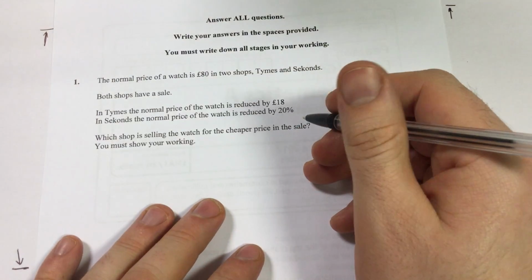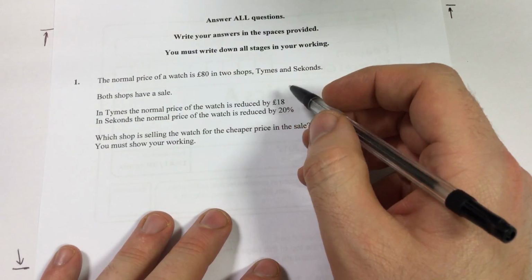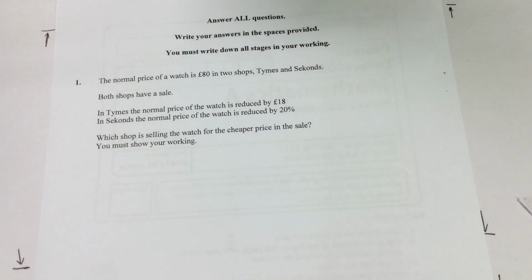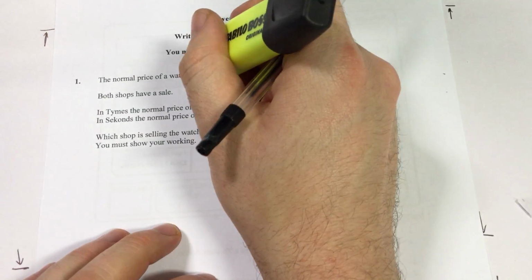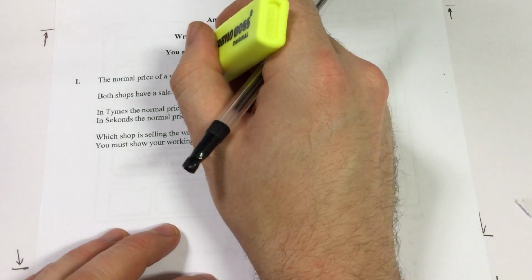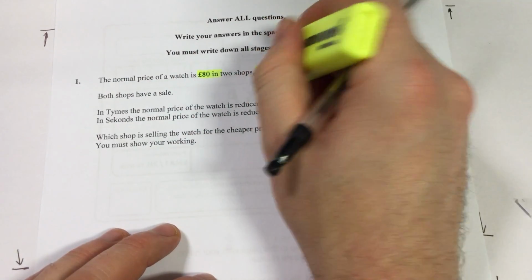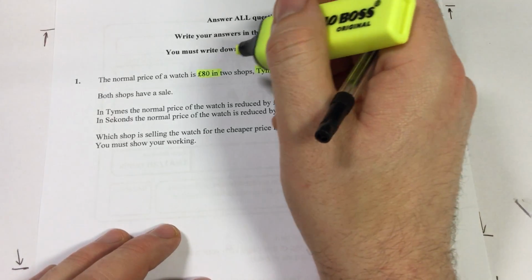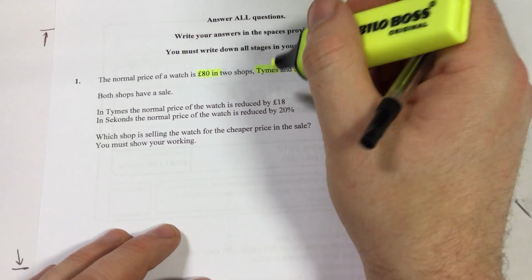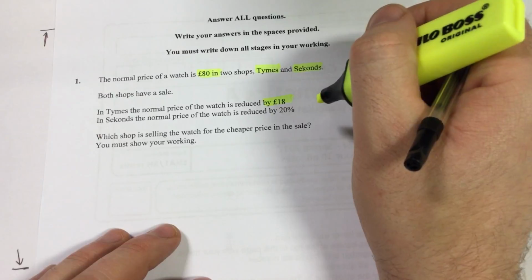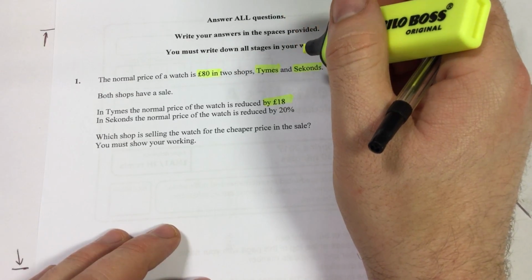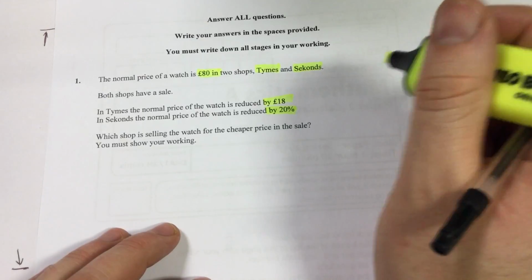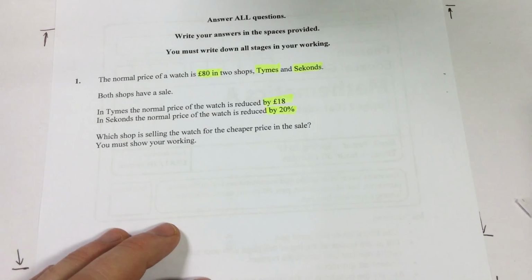So the normal price of a watch is £80 in 2 shops. It would be good to pick out the information. I'm not going to do it throughout the paper because I don't really use the highlighter, but it's really good. So there's £80 in 2 shops. Both have a sale. In Times, the normal price of the watch is reduced by £18, so we're going to have to figure that price out. And in Seconds, the normal price of the watch is reduced by 20%. Which shop is selling the watch for the cheapest price in the sale?